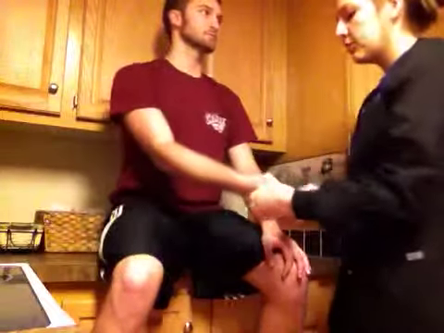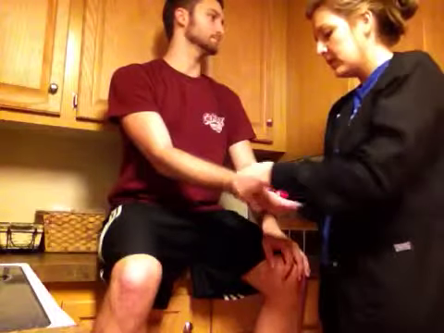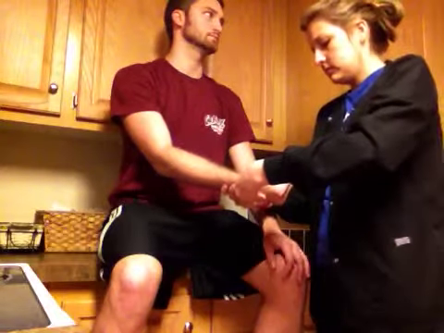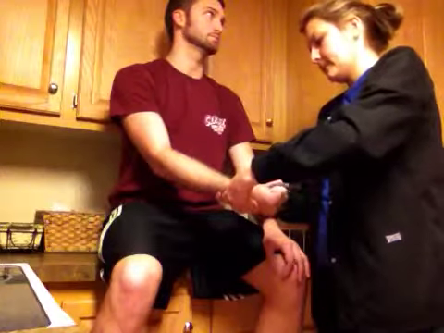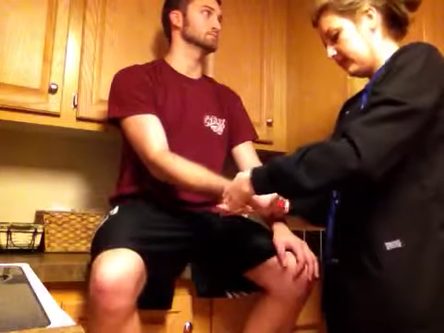Next, perform the Allen test. To perform this test, occlude the radial and the ulnar artery. Ask the patient to squeeze and let their hand open and close. Allow the ulnar artery to perfuse the hand. Let it open.